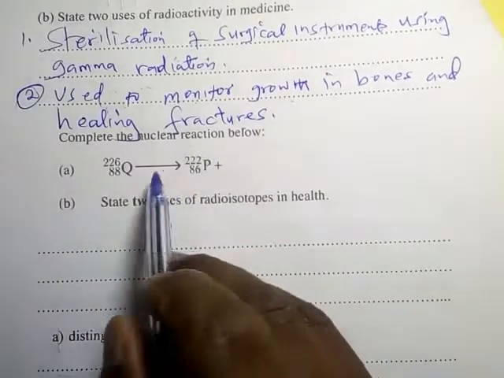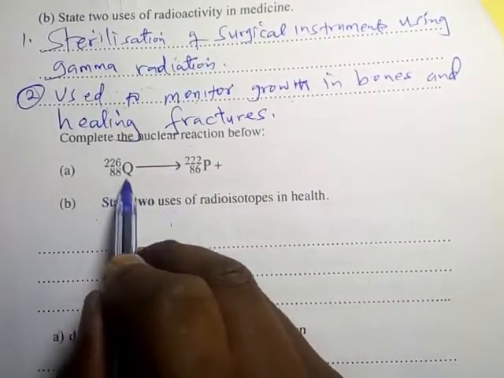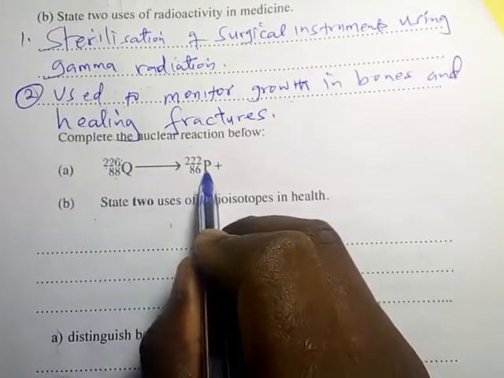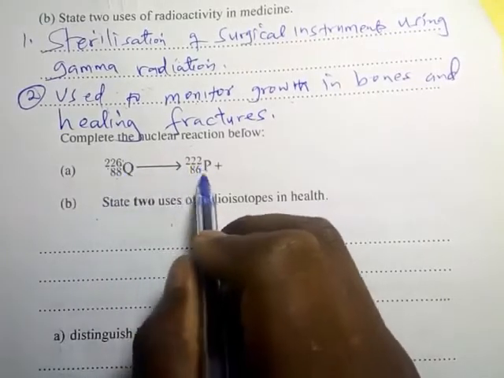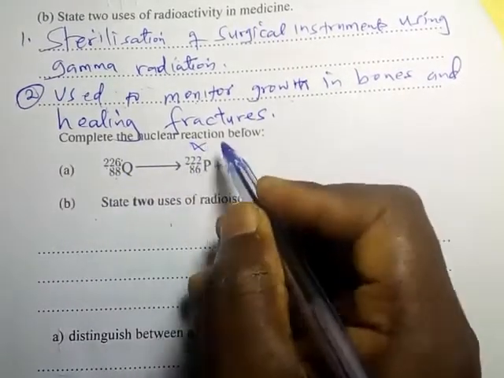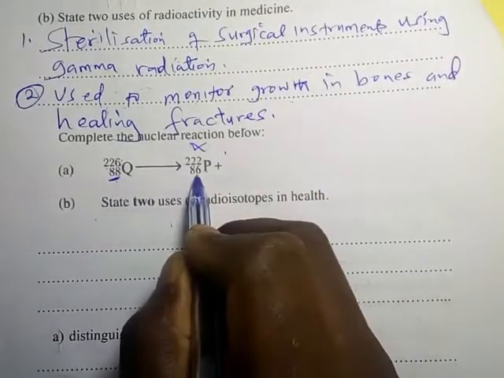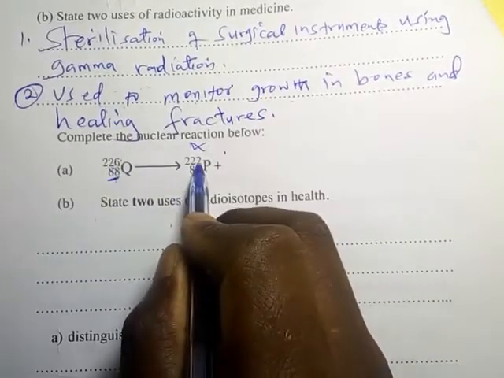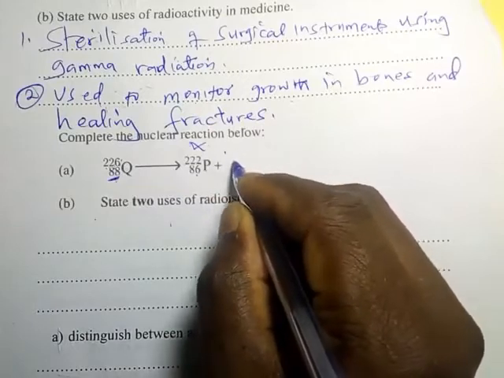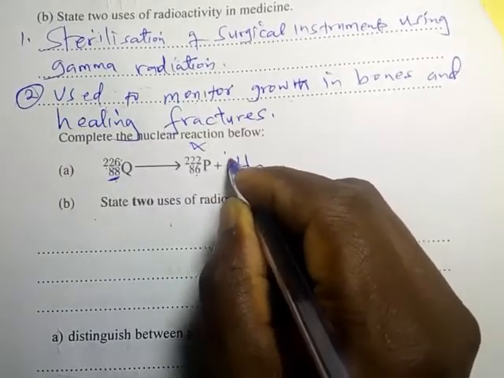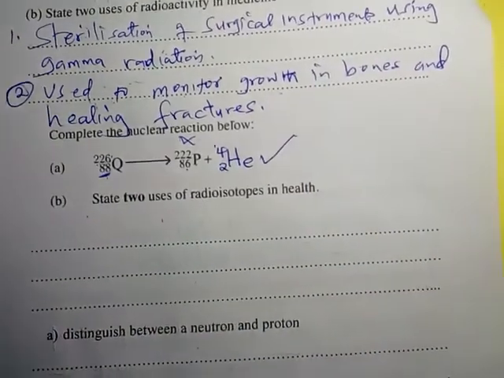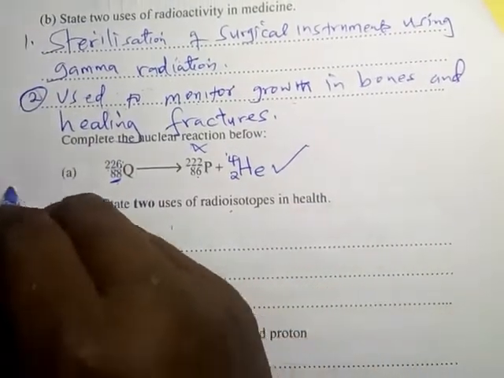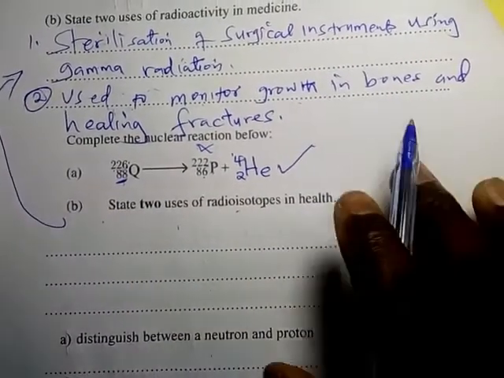Complete the nuclear reaction below. This is a nuclear reaction. So 226 is the mass number, and the atomic number is 88, and you can see that this one is an alpha decay. Why? The atomic number is reduced by 2, and the mass number has reduced by 4. So 226 minus 4 is 222. Therefore, you complete by writing helium, 2, 4, and that is all you need. State 2 uses of radioisotopes in health, and that's what we have done here. You can give others, we have done that.